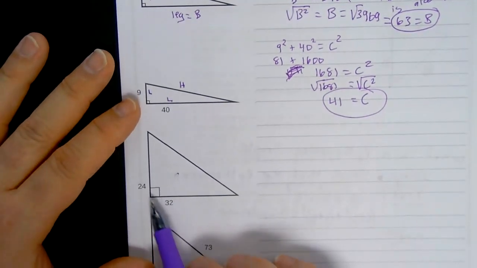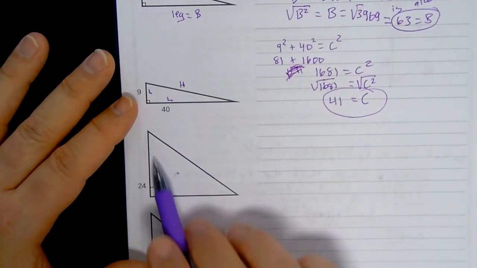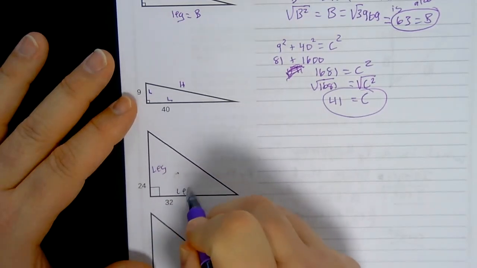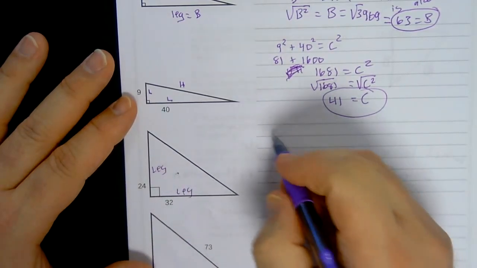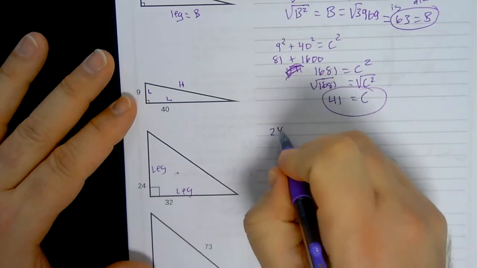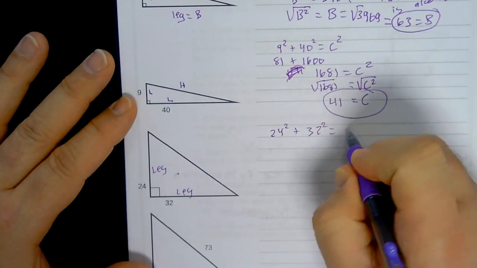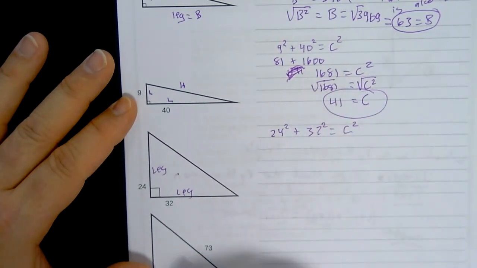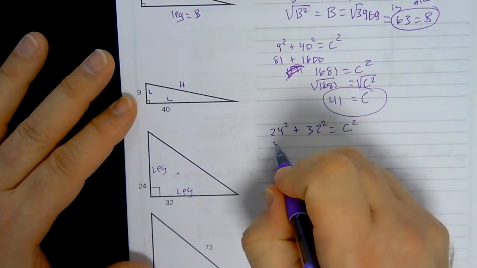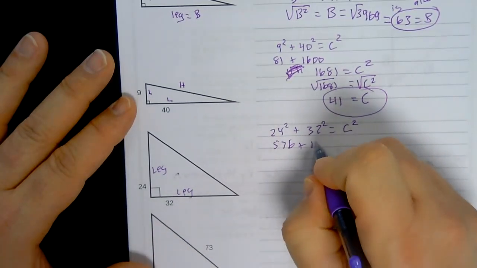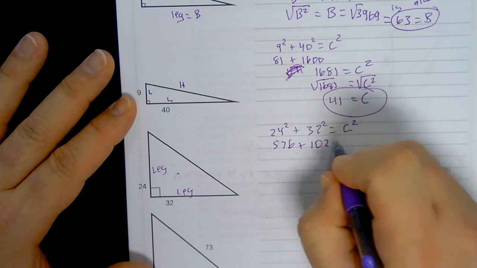Okay, question number 3. We have 24 as a leg, 32 as a leg. So it's going to be just like my previous problem. 24 squared plus 32 squared equal to c squared. 24 squared is 576 plus 32 squared, which is 1024.